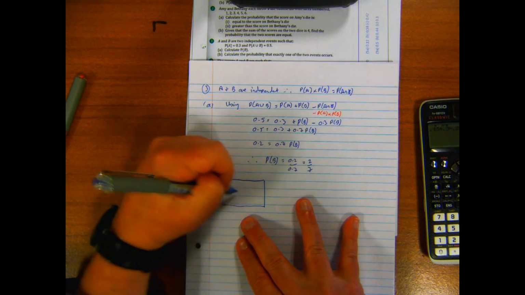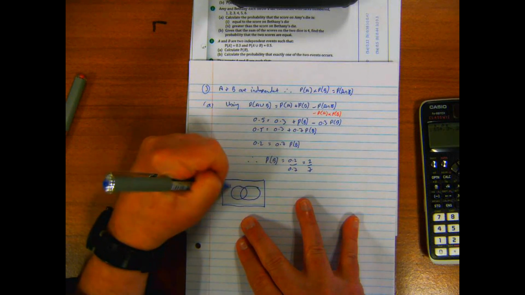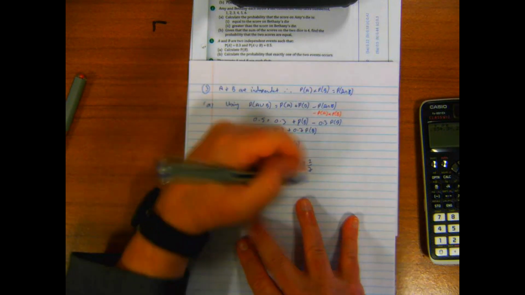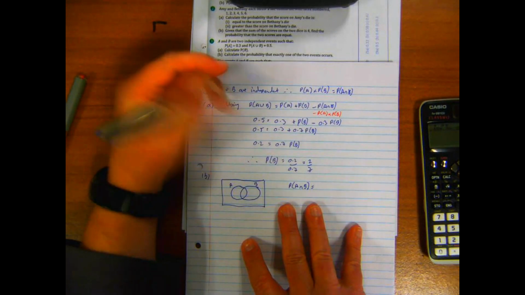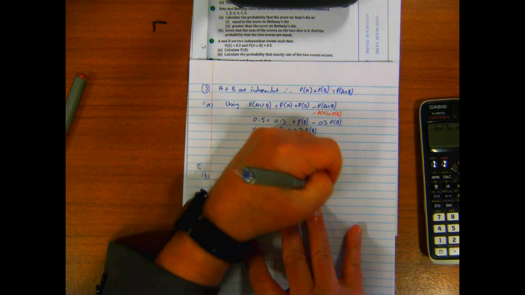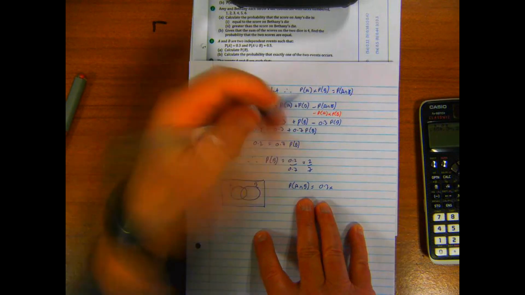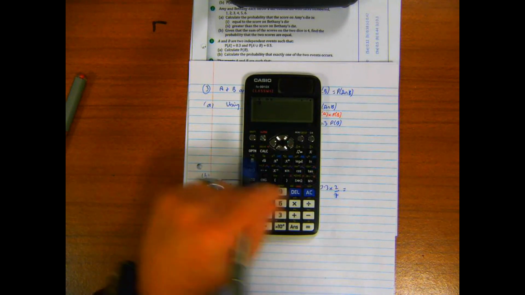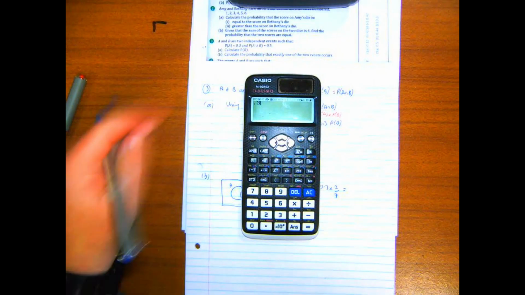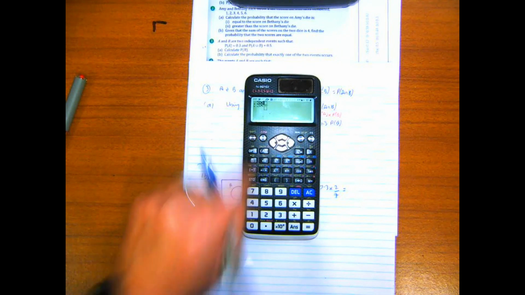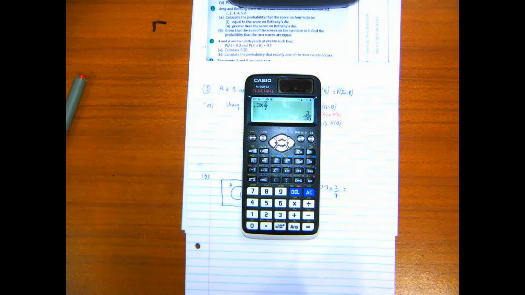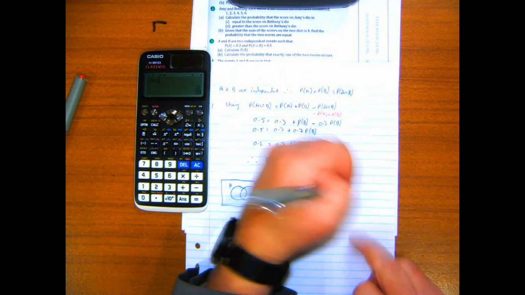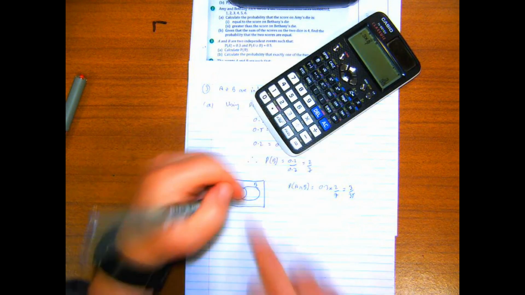So I know I've got an intersection A, B, and I can work out that my intersection would be probability of A, which is 0.3, times the probability of B, which is 2/7. 0.3 times 2 over 7 is 3 over 35. So I know that this bit in the middle here is 3 over 35.